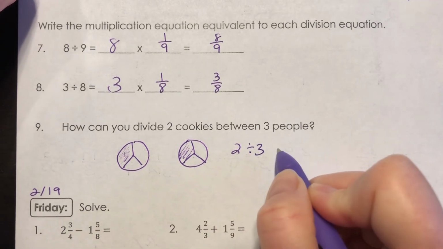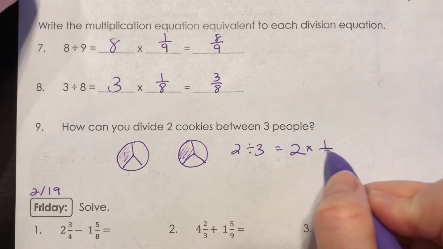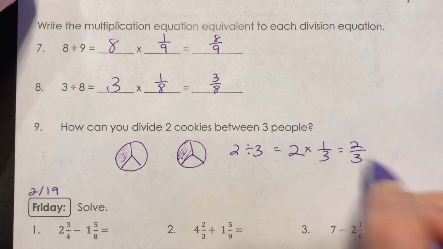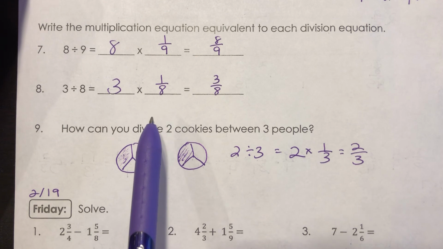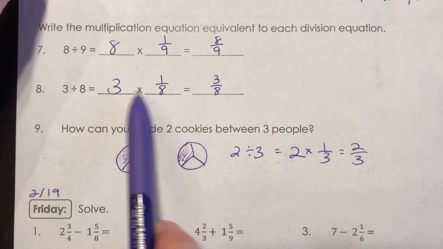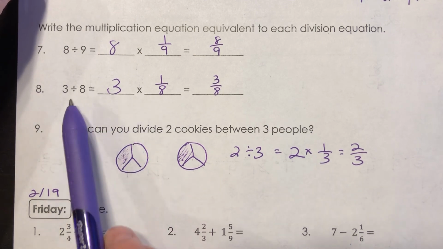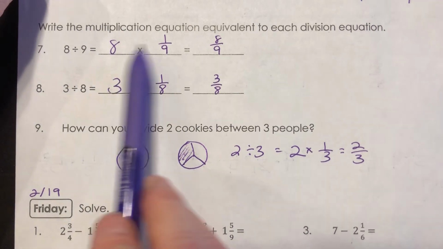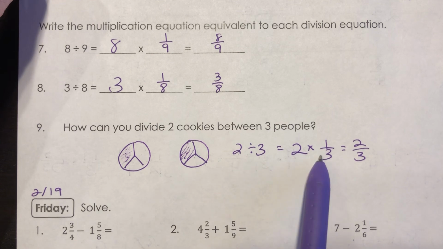So how can you divide 2 cookies between 3 people? 2 divided by 3. You can say, well, each person gets 2 times 1/3, which is 2 thirds. And we'll have a whole big discussion about inverses and all kinds of stuff, but this is a nice way to start to understand how these inverses work when you're using your opposite operations. So 3 divided by 8 is the same as 3 times 1/8. And same for 8 divided by 9, 8 times 1/9. 2 divided by 3, 2 times 1/3.